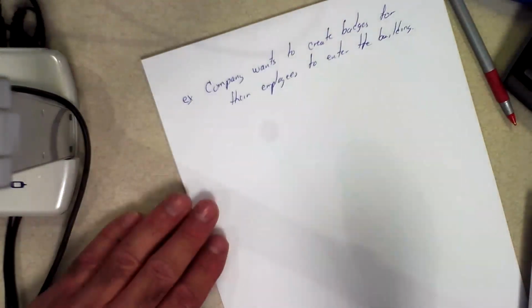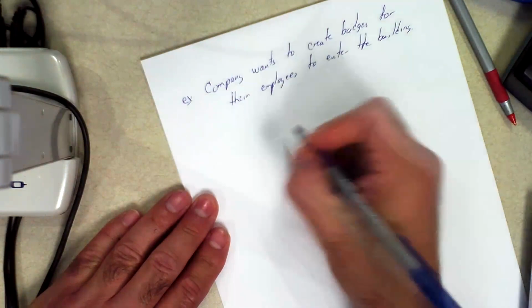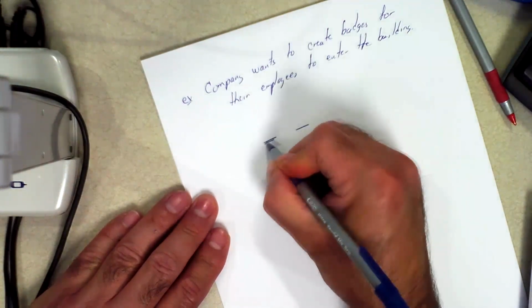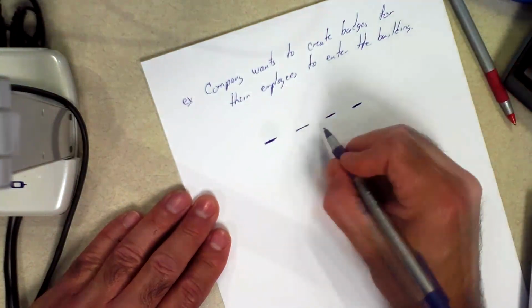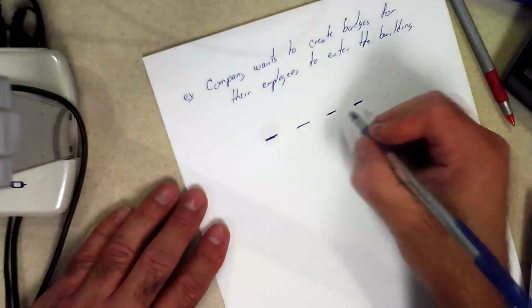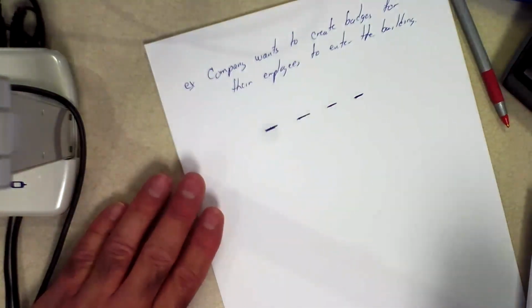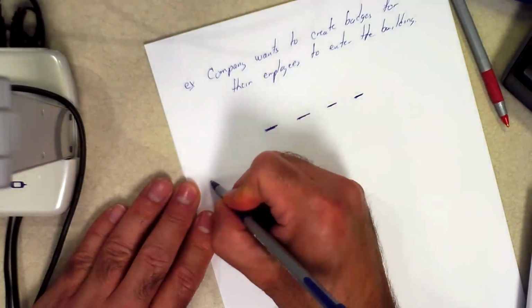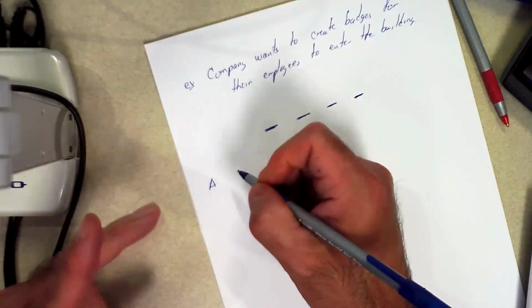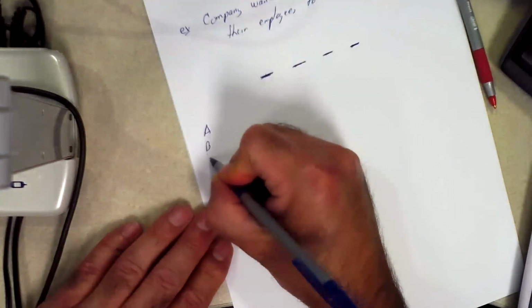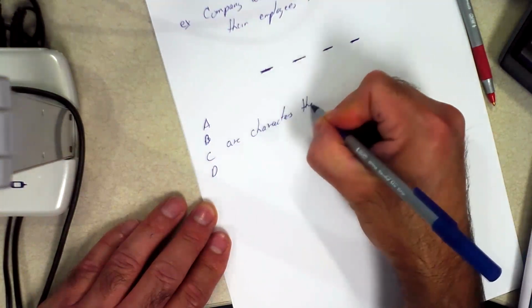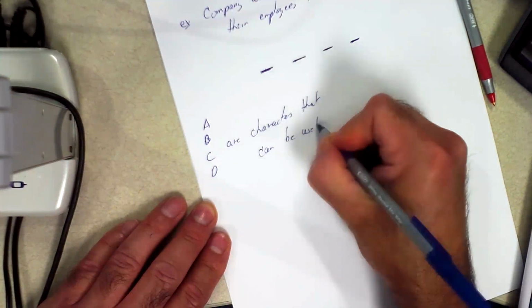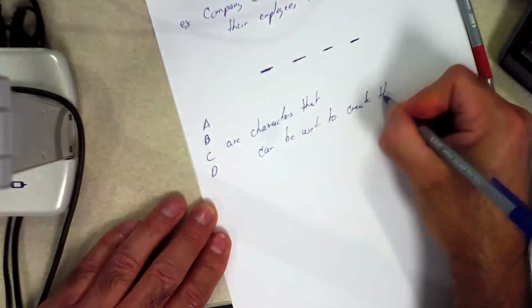They're only going to use five, sorry, four characters that can be used to create these badges, and to create them, they can only use the letters A, B, C, and D. A, B, C, and D are the characters that can be used to create the badges.